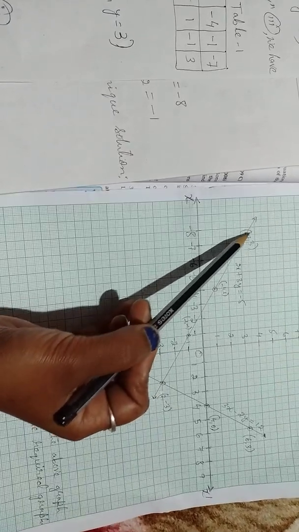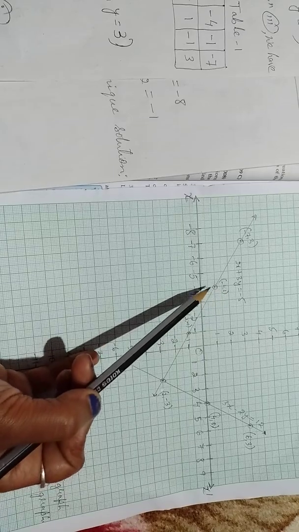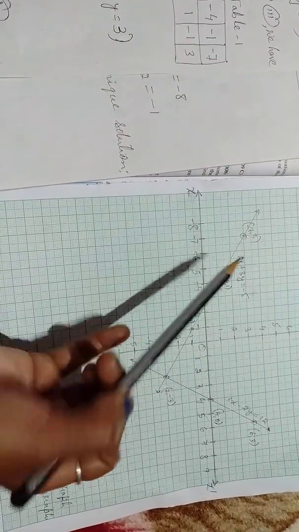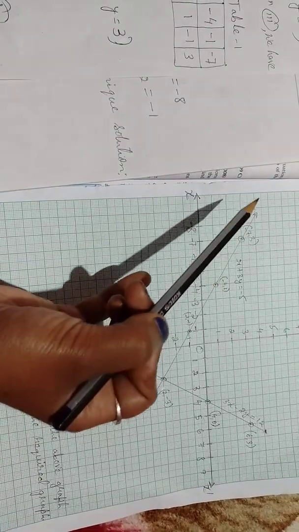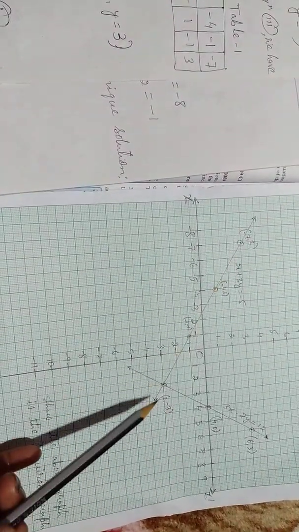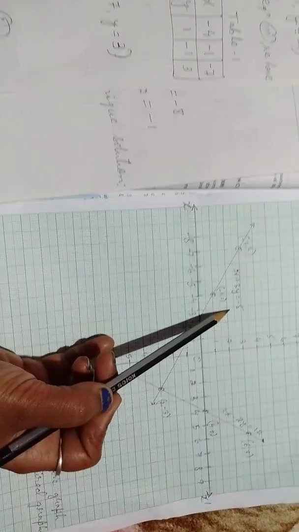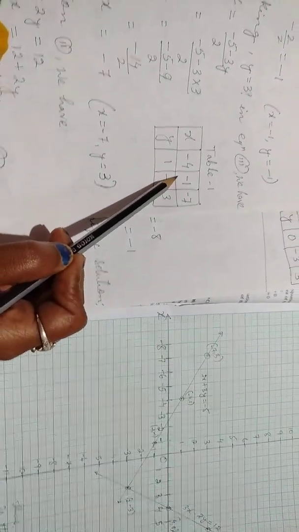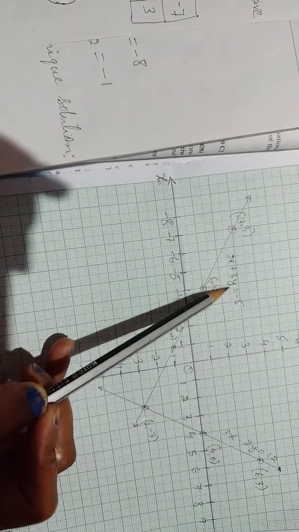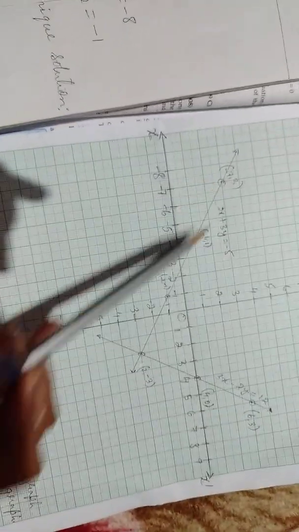Then whenever you join, try to join the dots. You should not take extra. Just join. Make your pencil sharp and join it very nicely. Then near this line, what will we write? Equation 1, because this is table 1. Equation 1 is 2x plus 3y equal to minus 5. So we wrote 2x plus 3y equal to minus 5. This is the first table.